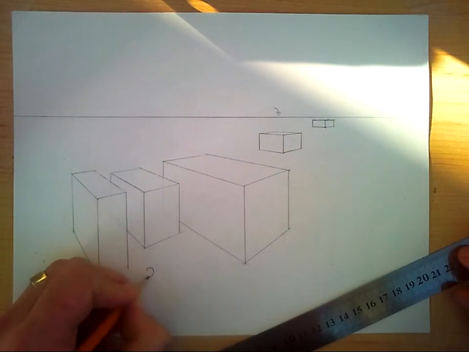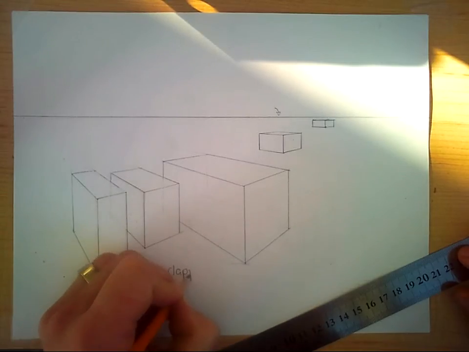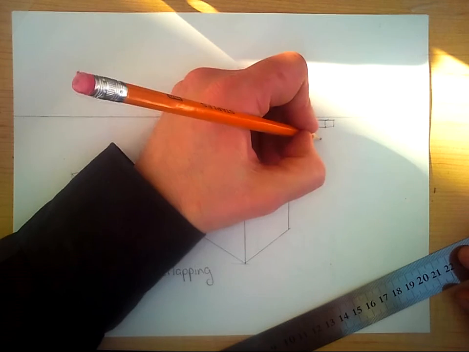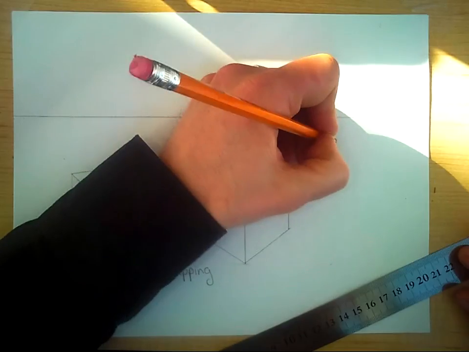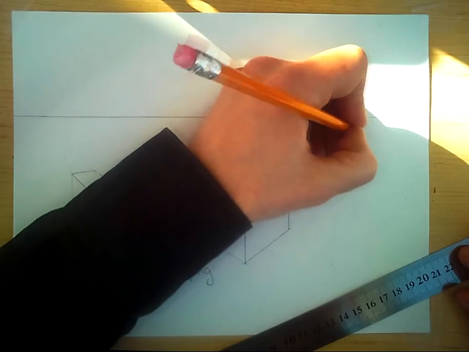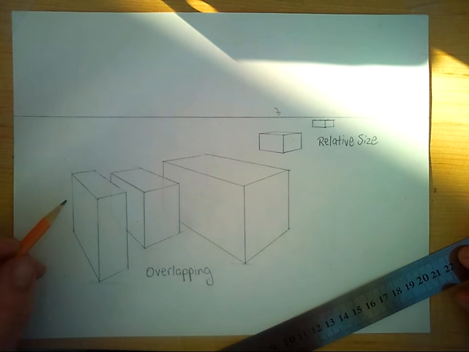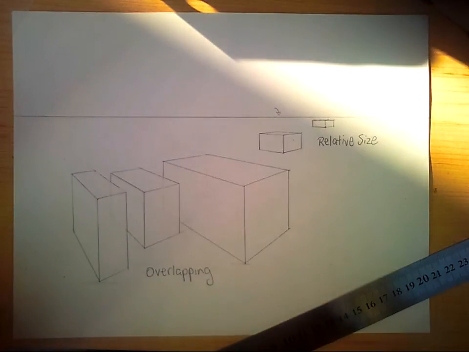So you've got overlapping here and relative size are two techniques that you're going to use in order to get 3D in your drawing. All right, hope that helps.